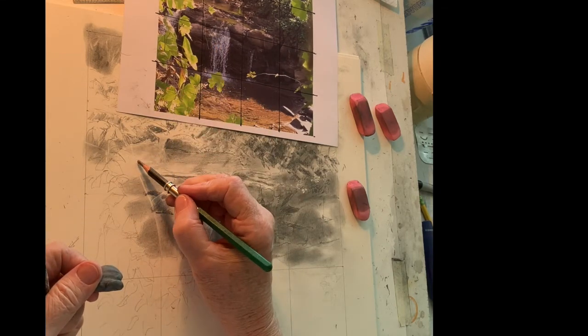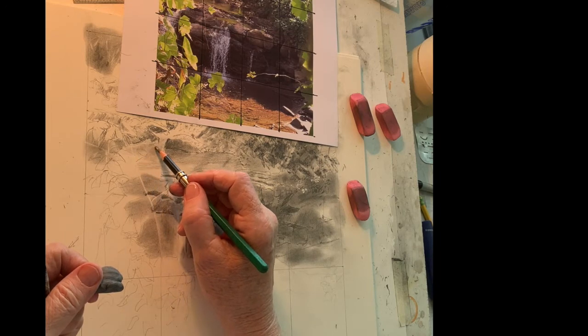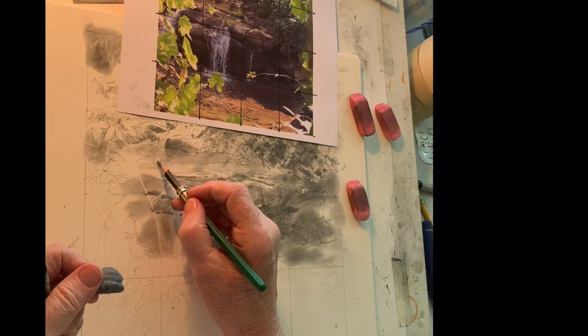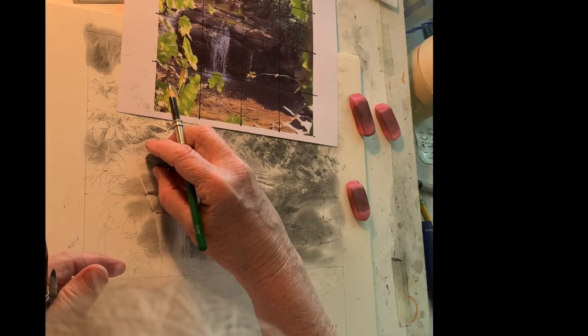And there's another little leaf up in here, and put it in there just like that.